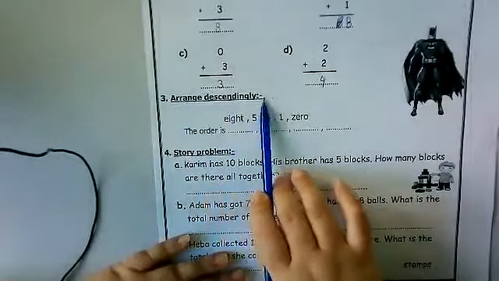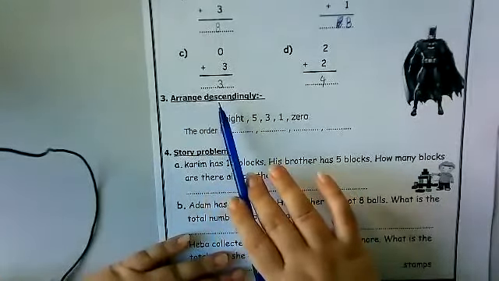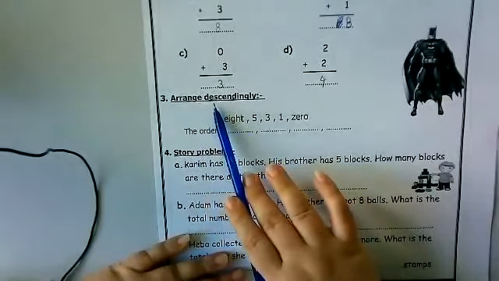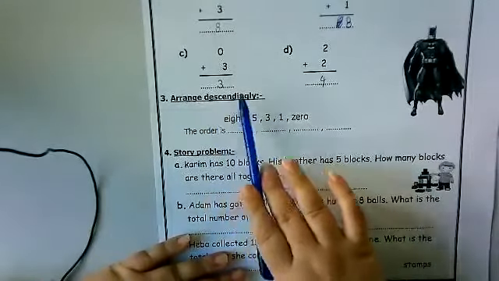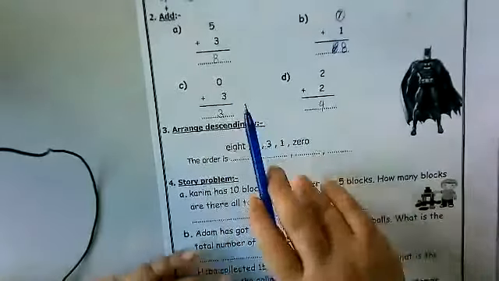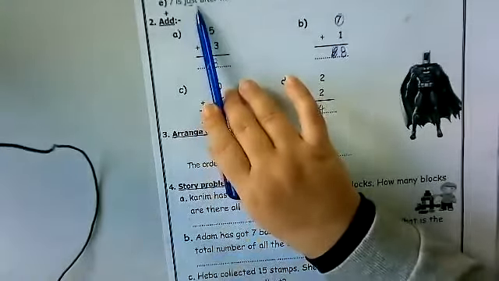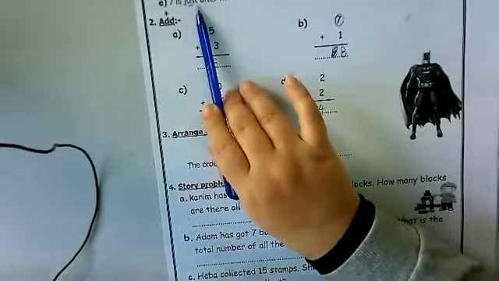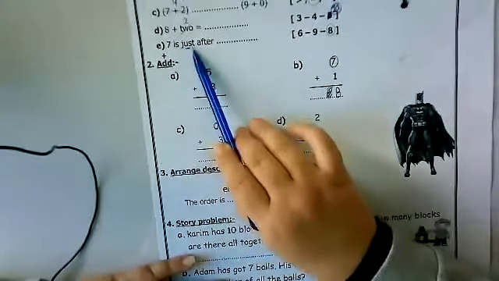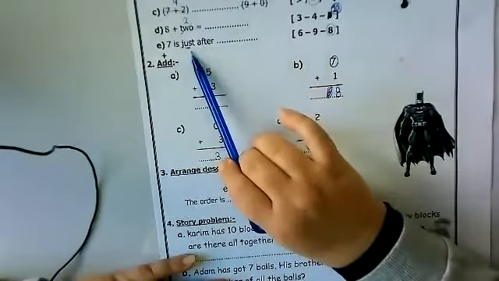Arrange descendingly. Do you have E? Do you have E after D? Yeah. Okay, I understand now. I get it. You are talking about number E in the choose, right?